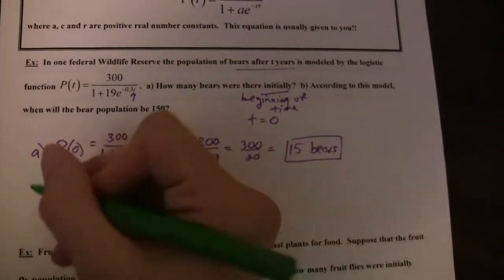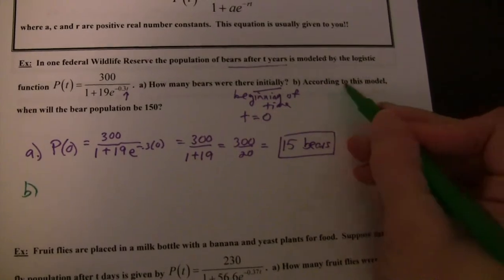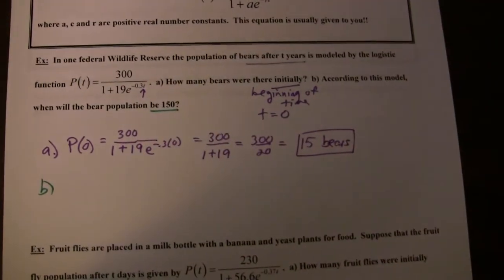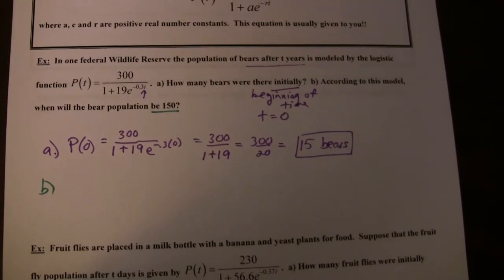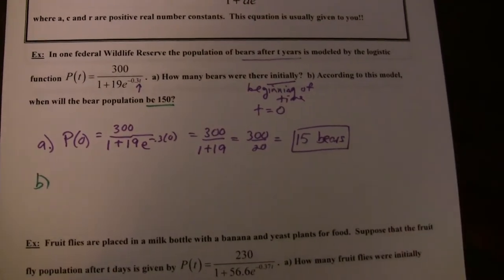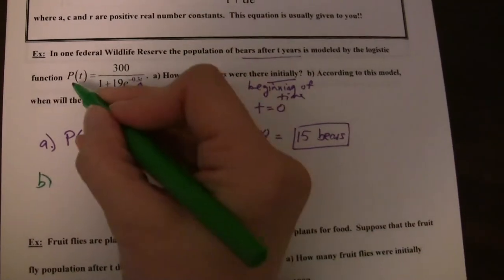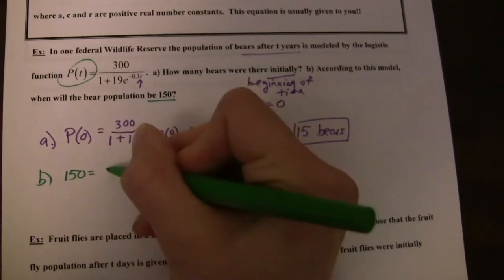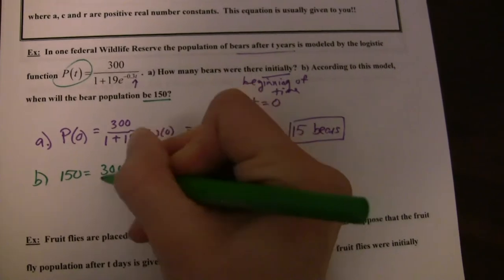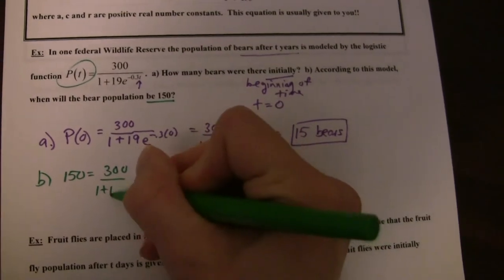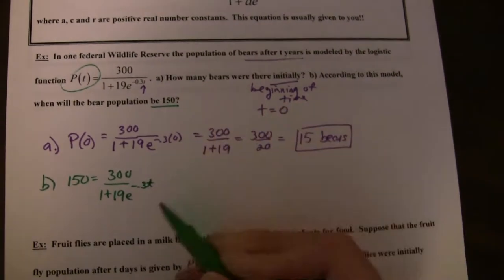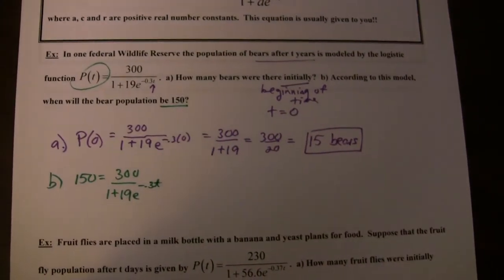Now question part B. According to this model, when will the population be 150 bears? Well, I know that it's not going to happen overnight. 15 bears need to take some time to turn themselves into 150 bears. All right, let's get our equation set up here: 150 equals 300 over 1 plus 19 e to the negative 0.3t. Now I am going to walk you through the algebra and how to solve this.